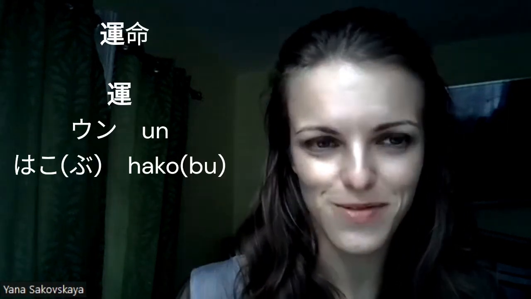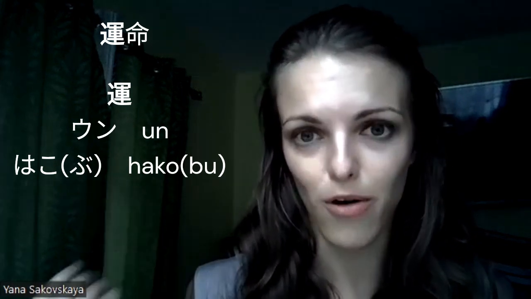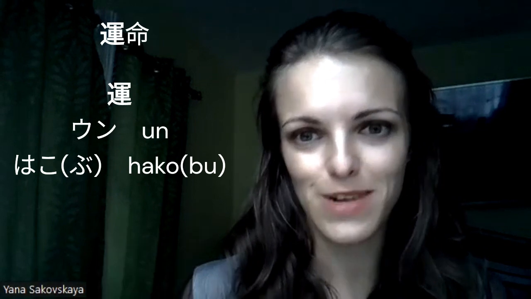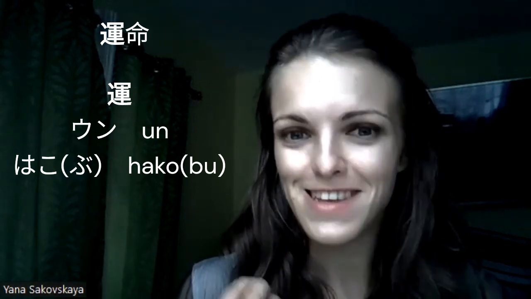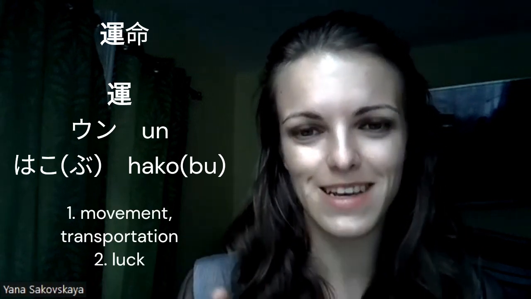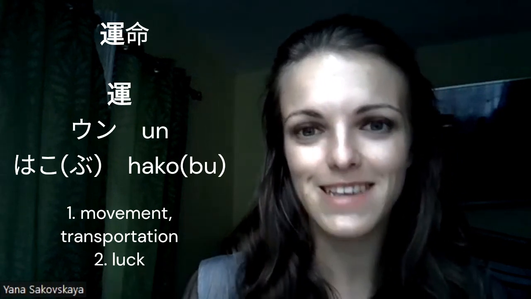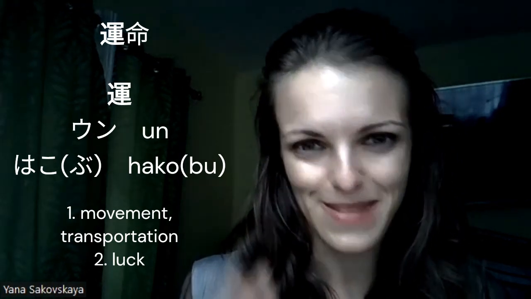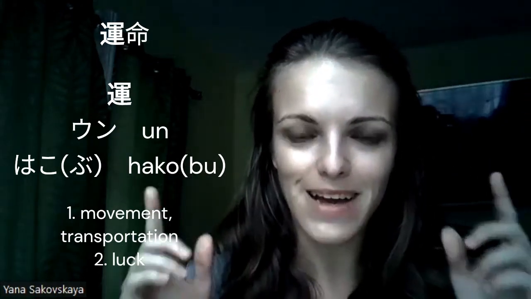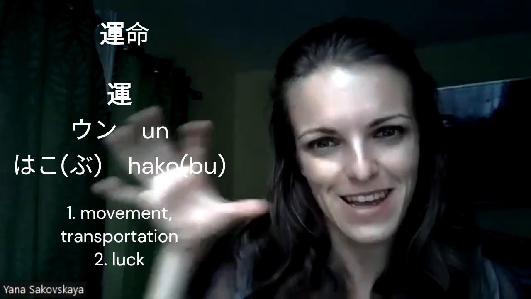So the first kanji of this word, let's take a closer look at that, is un hakobu. The Chinese reading is un, and the Japanese reading is hakobu. And this kanji, this character, has 2 meanings. One is movement and transportation, and the second one is luck. Can you believe that these 2 meanings in Japanese mind are in the same place, which is like combined with this graphic symbol?